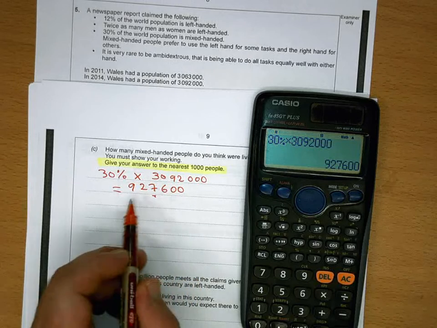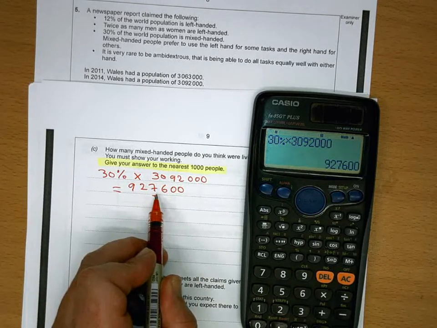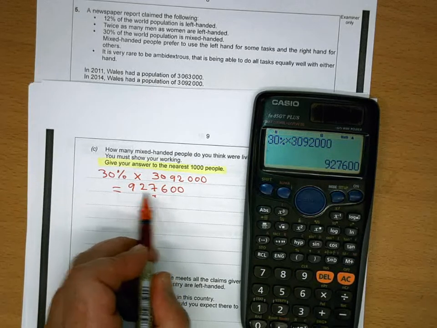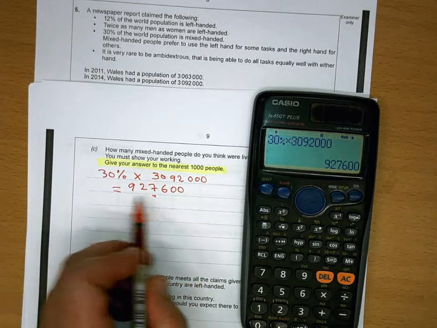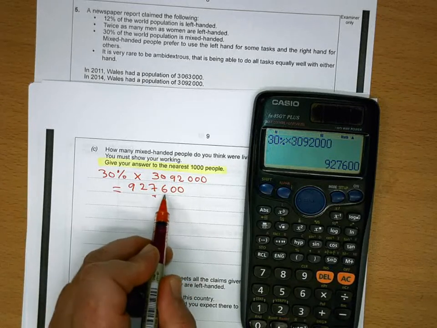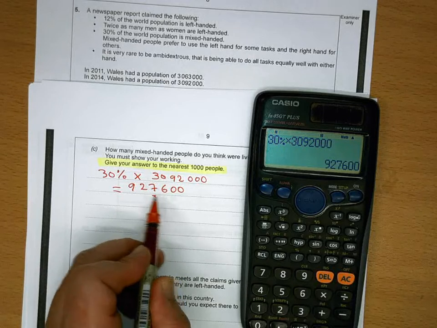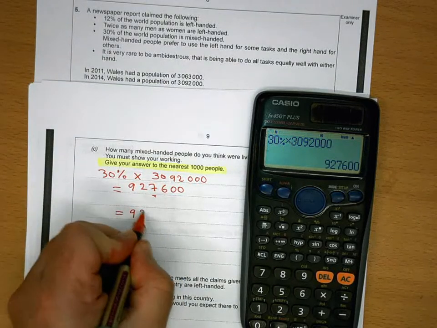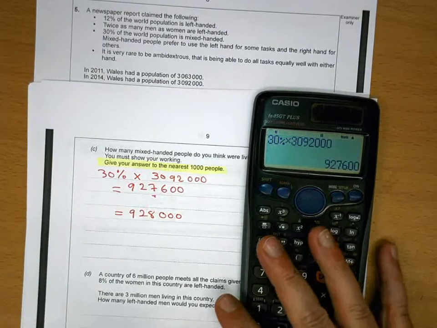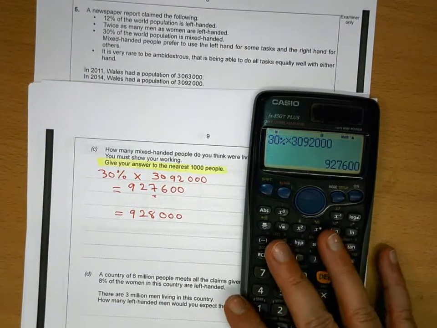So that number is between 927,000 and 928,000. So my answer is either going to be 927,000 or 928,000. Which one is it closest to? Well, because that's 600 at the end, bigger than 5 is going to push it closer to 928,000. So to the nearest 1,000 people, it's 928,000 people.